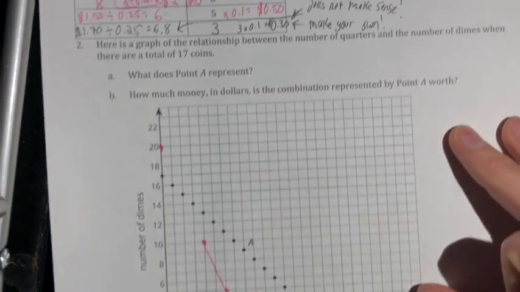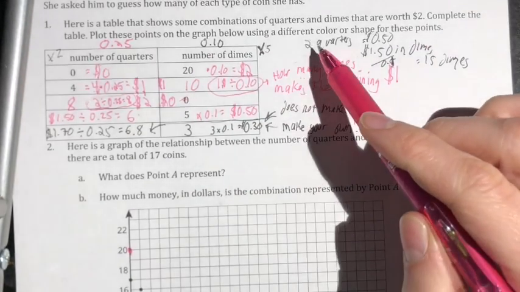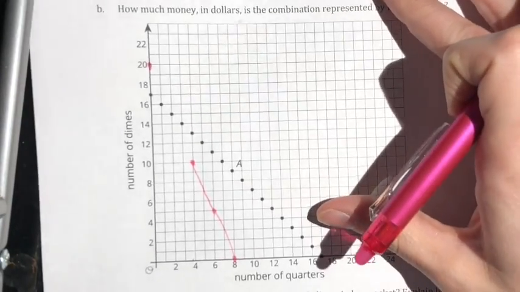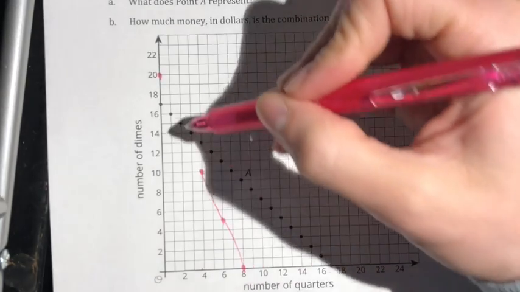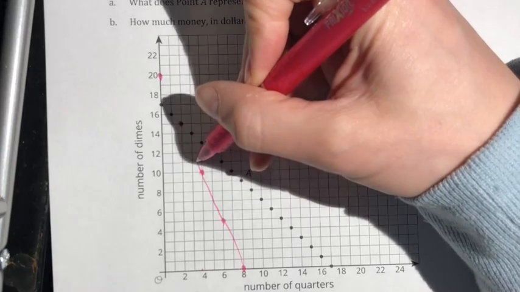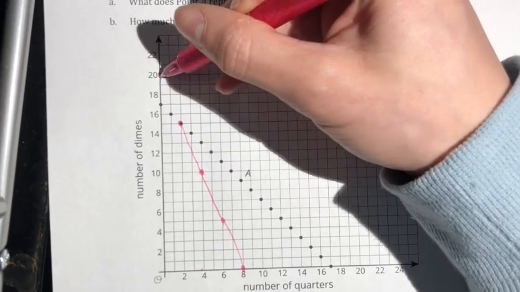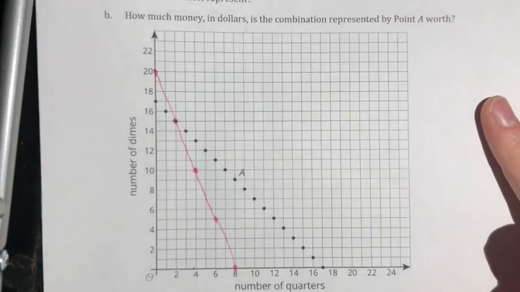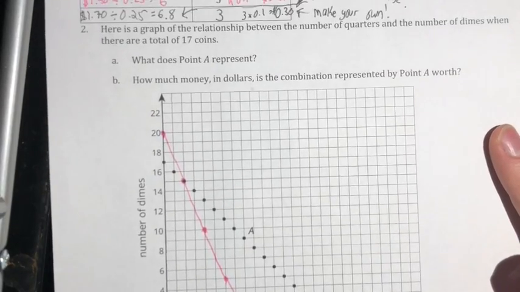Oh wait, let's do our other point, our last point. 2 quarters and 15 dimes. So let's think 2 quarters and 15 dimes. Oh, it's that point. That might come in handy later. Look at that. So now I got 2 quarters and 15 dimes, and perfect. Everything connects. Okay, I really shouldn't have connected those dots, but that's okay. It's good to show that it's a line.